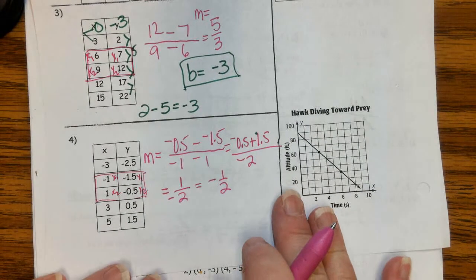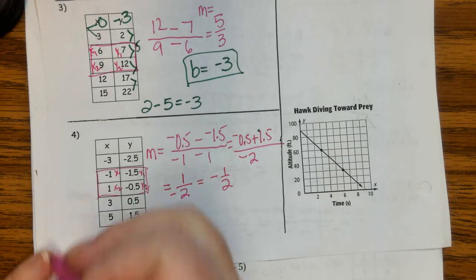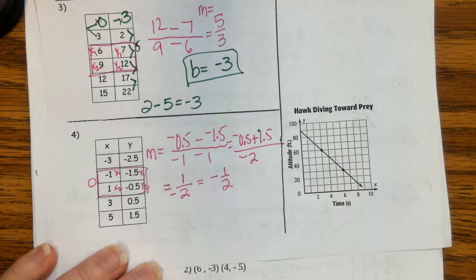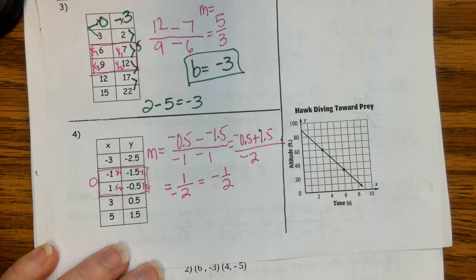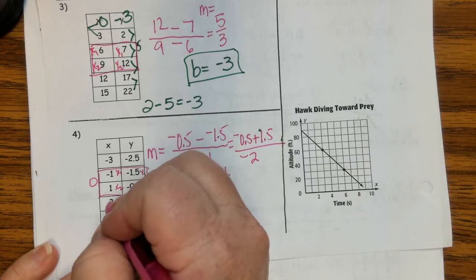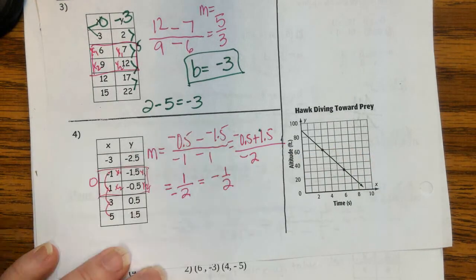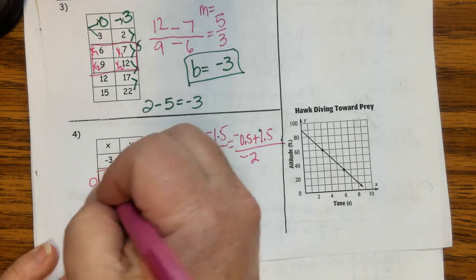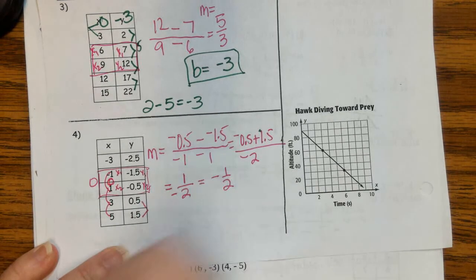Now, we got to figure out what our y-intercept is. Remember, I need to know where x is 0. 0 is somewhere between 1 and -1, isn't it? Okay, so this is going down by how much? 2. Is this going down by 2? And this went down by 2, right? What's half of 2? 1. Wouldn't that give me 0? So this goes down by how much?